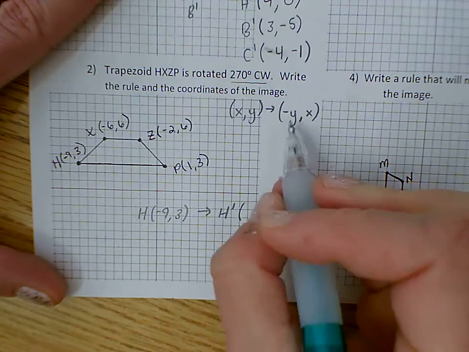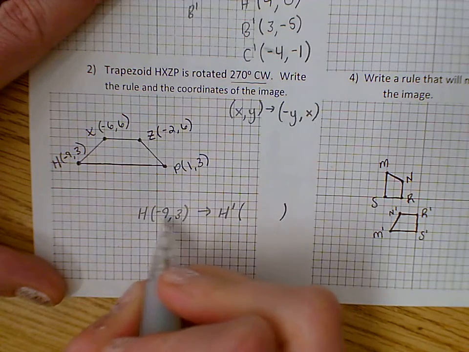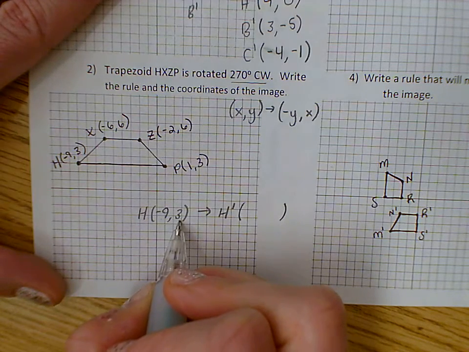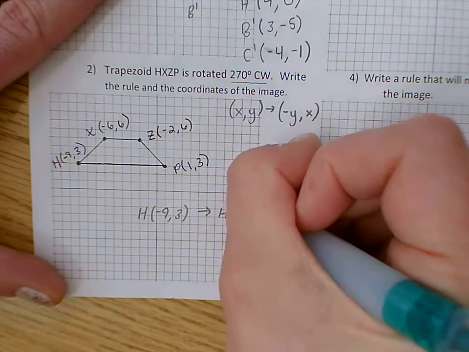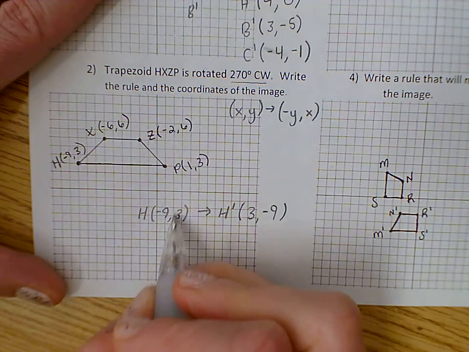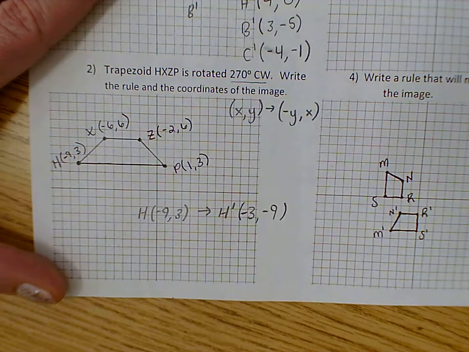Okay, so I have to flip-flop them. So the negative 9 and the 3 will flip-flop, and then that Y value I have to change the sign of. So if I do that, the 3 and the negative 9 flip-flop, and then I have to change the sign of the Y. So that 3 will now be a negative 3.